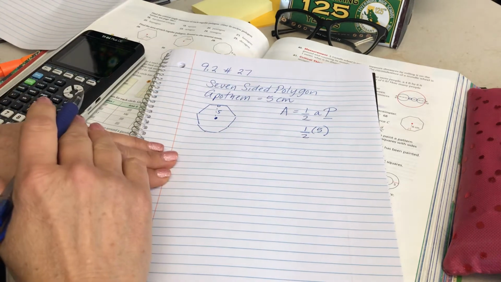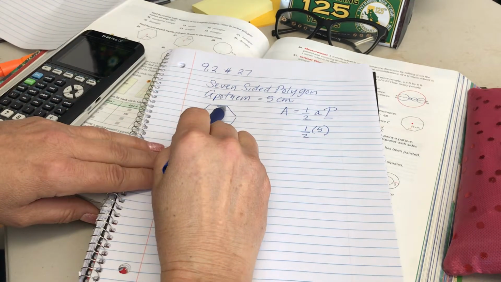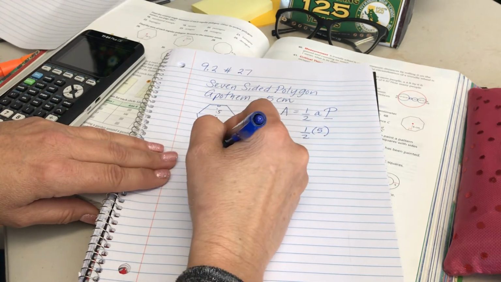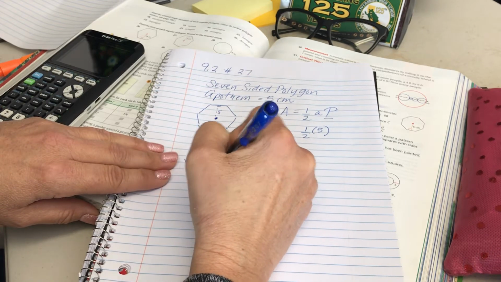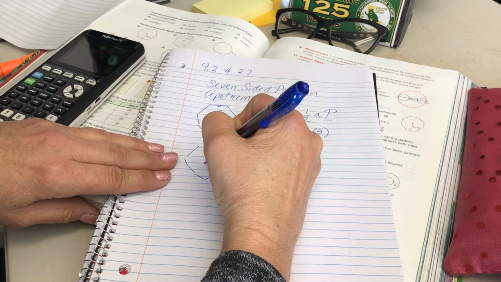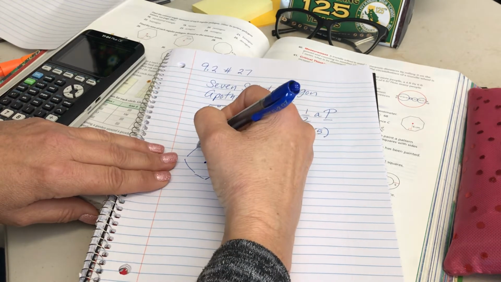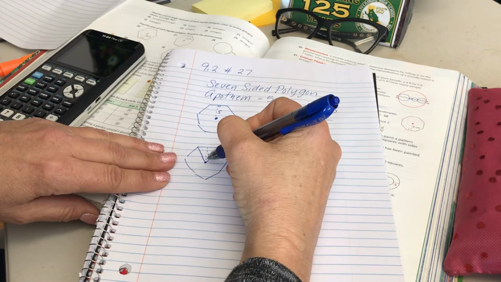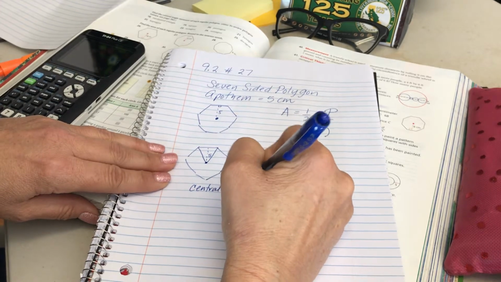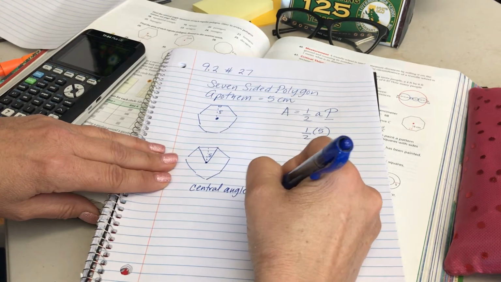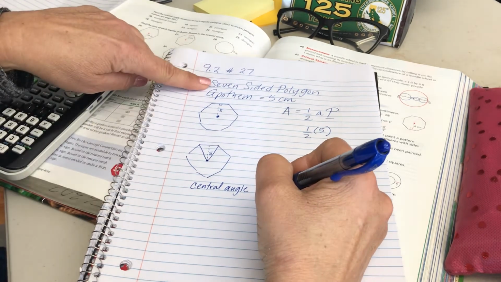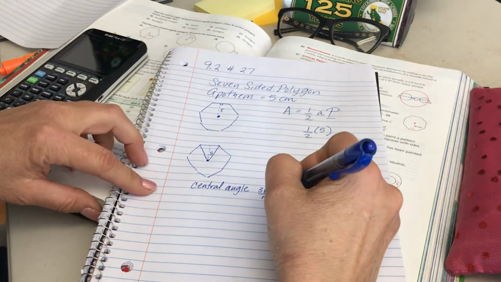So what I'm going to show you is how to figure out a side so that you can figure out a perimeter. On the original polygon, and it doesn't matter how badly you draw it, here's your apothem of 5, there's the center, and I'm drawing lines out to each vertex to make an angle. This angle is called a central angle, and it has a formula of 360 over n. N is the number of sides. This is a 7-sided polygon, so n will be 7.